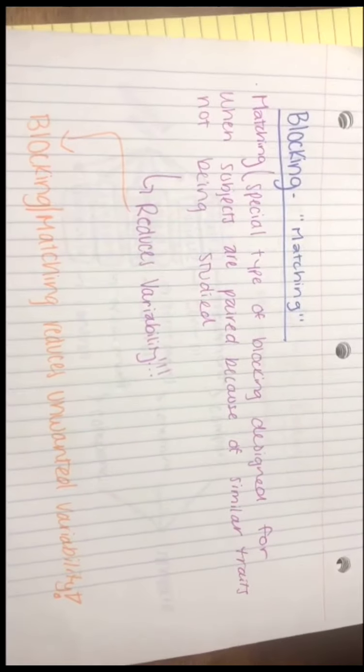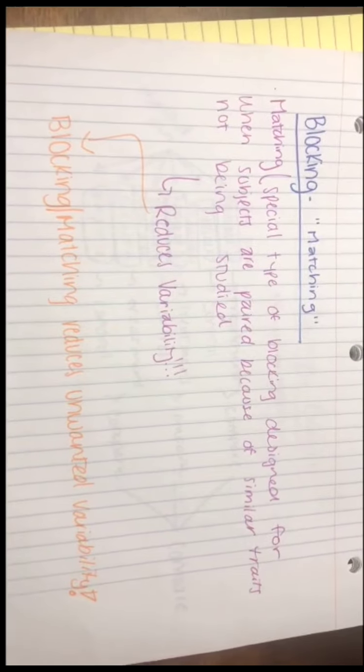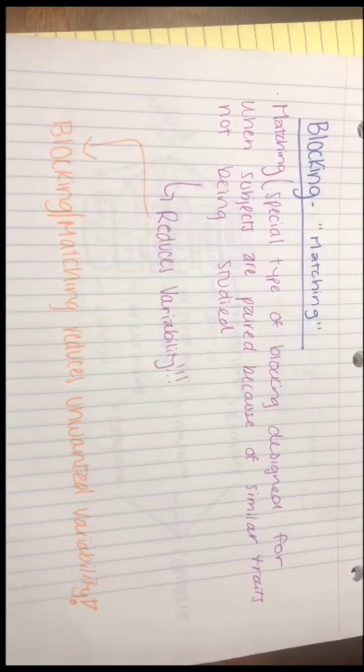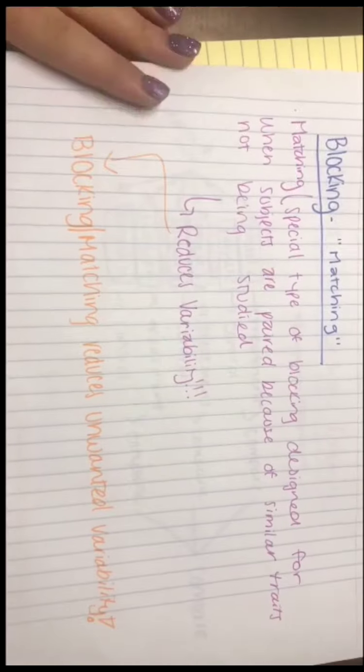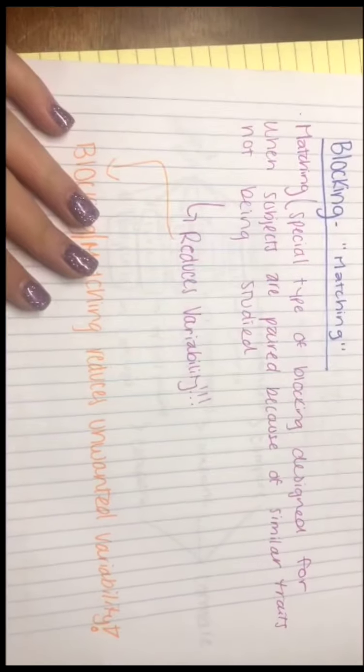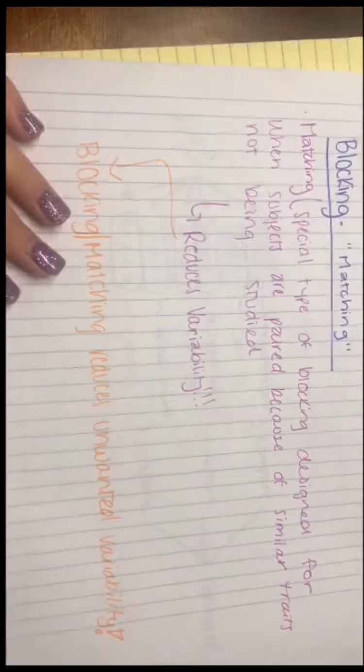There is a special type of blocking called matching. It's designed for when subjects are paired because of similar traits not being studied. The big thing about blocking, and blocking that includes matching, is that we want to reduce unwanted variability.